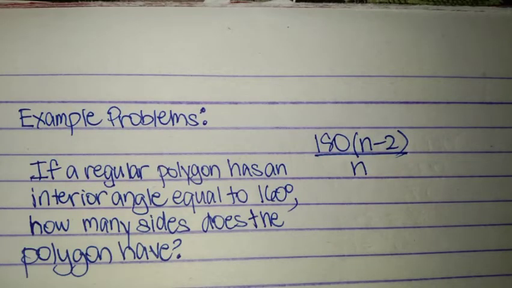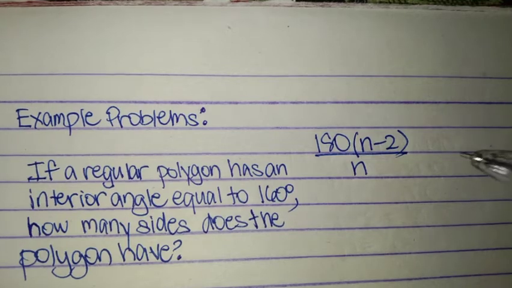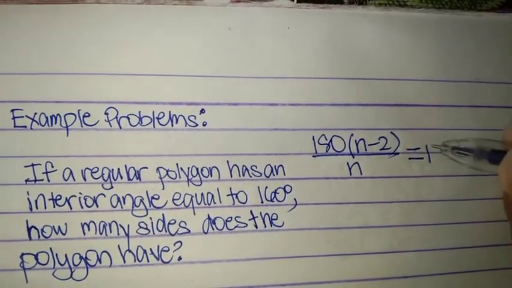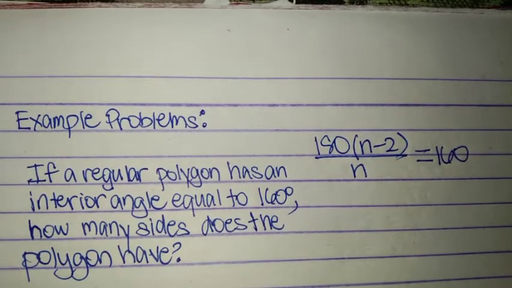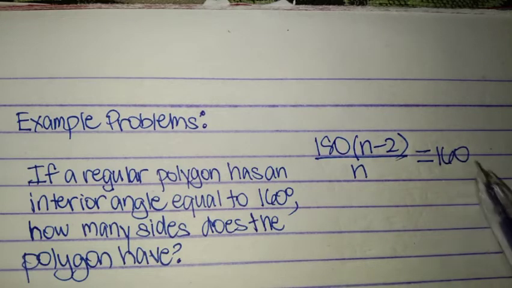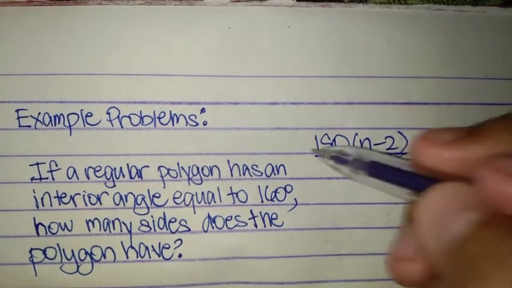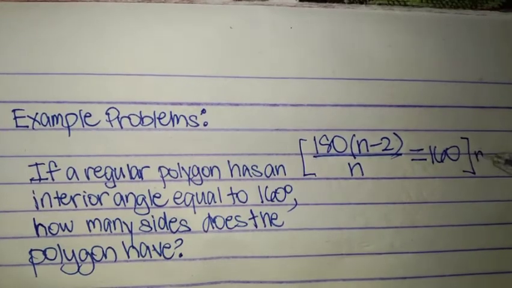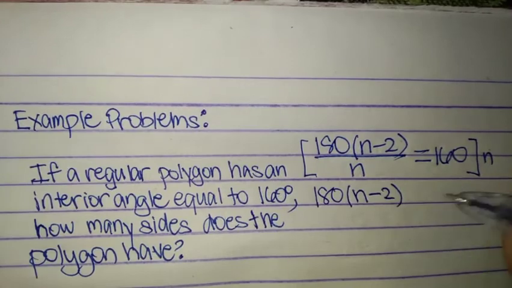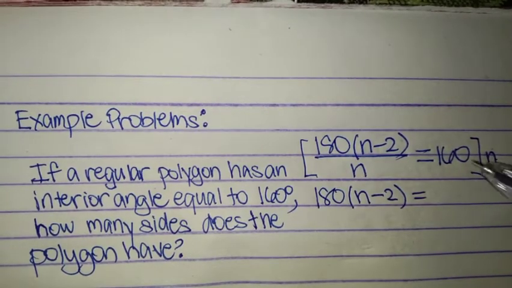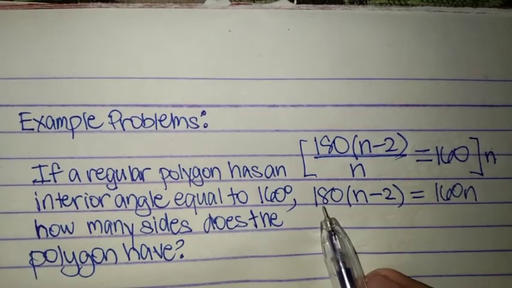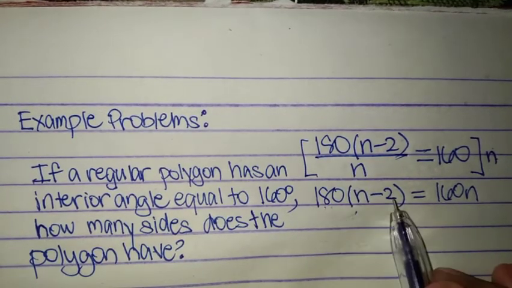Then, all we have to do is to equate 160 degrees into the formula. So we have 180 times quantity n minus 2 divided by n equals 160. We multiply both sides by n. So we have 180 multiplied by quantity n minus 2 equals 160n. Then, we distribute 180 to n and to negative 2.